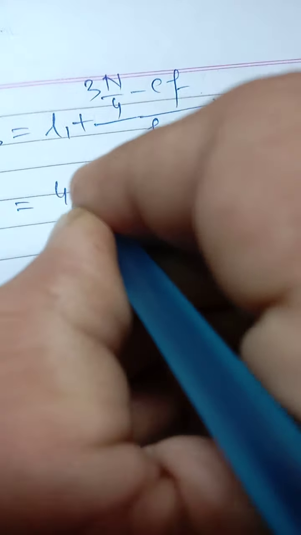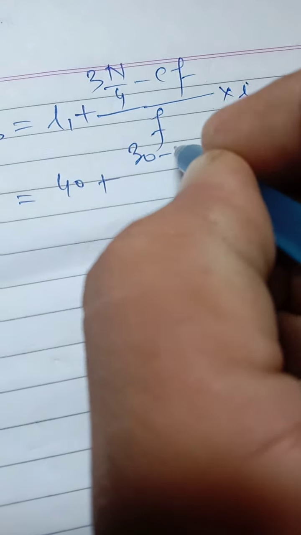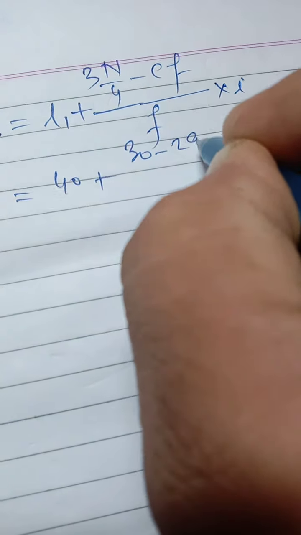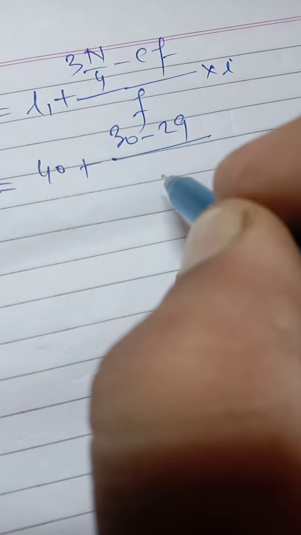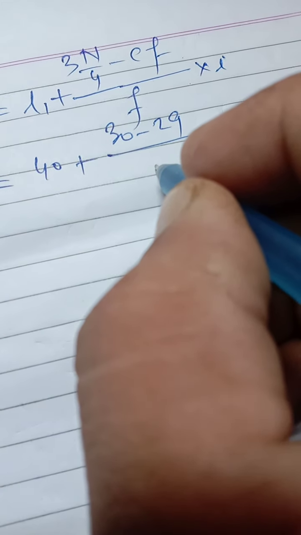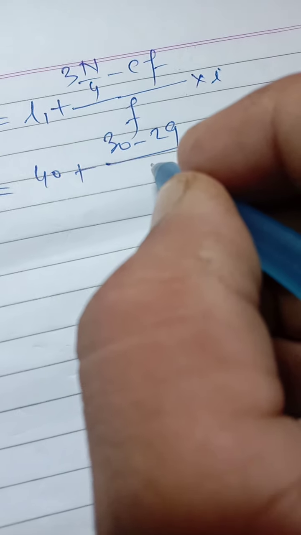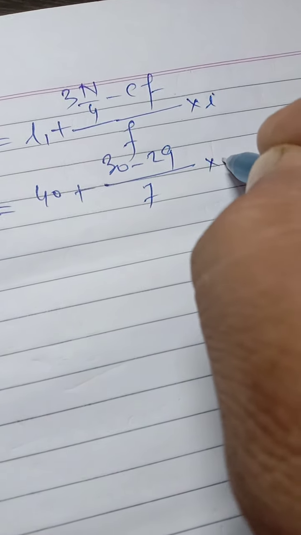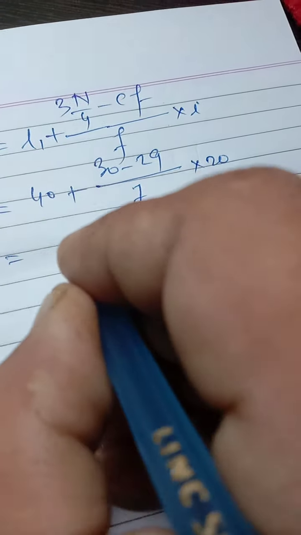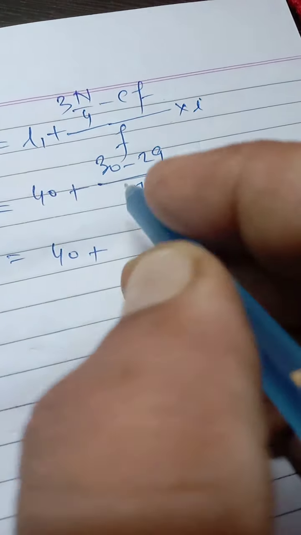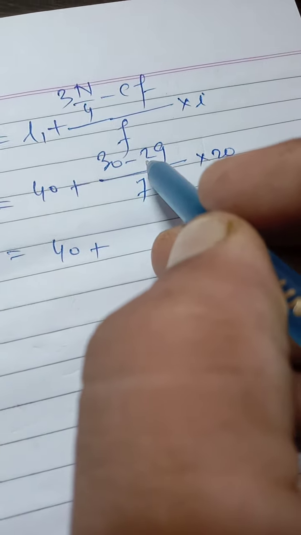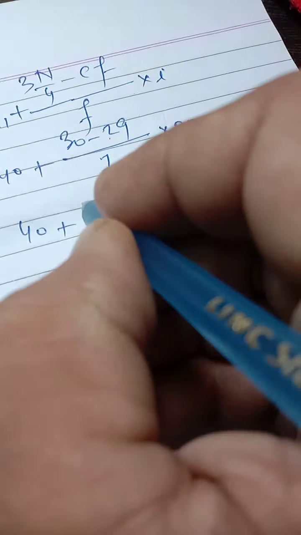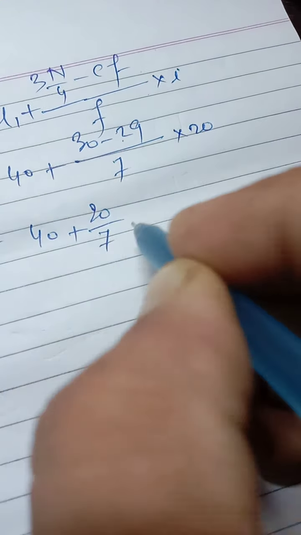Lower limit is 40 plus 30 minus 29, and 7 is the frequency of the same class, and the difference is 20. So now 40 plus the gap is 1 into 20 upon 7.